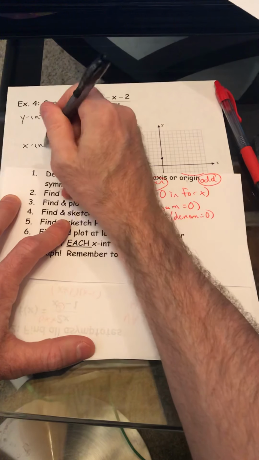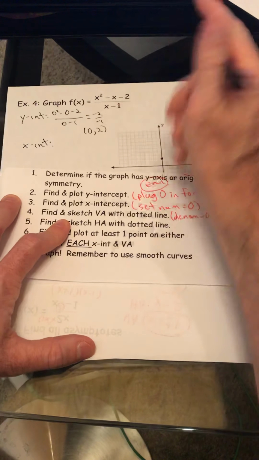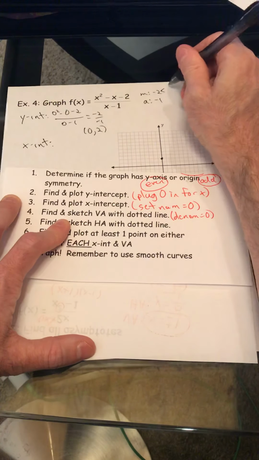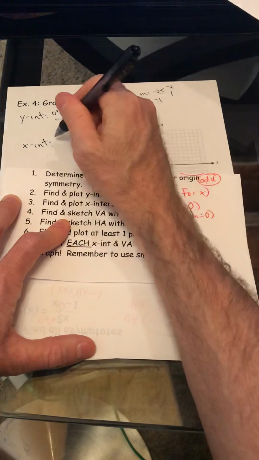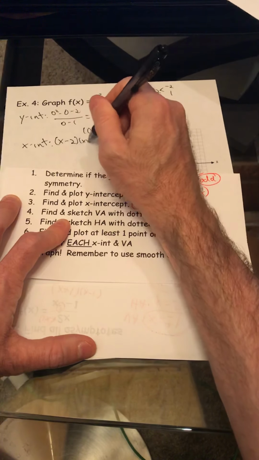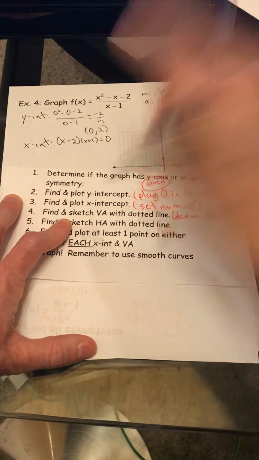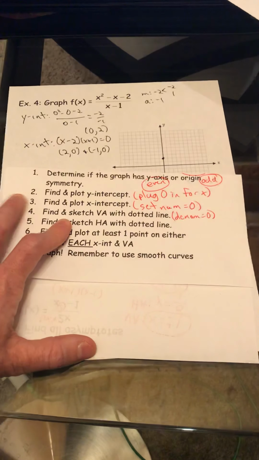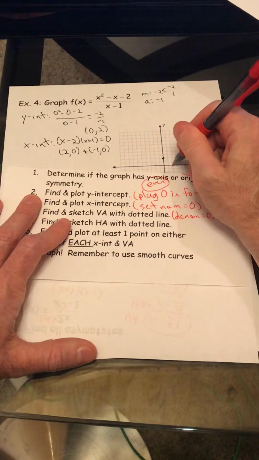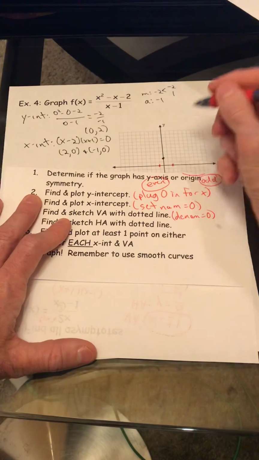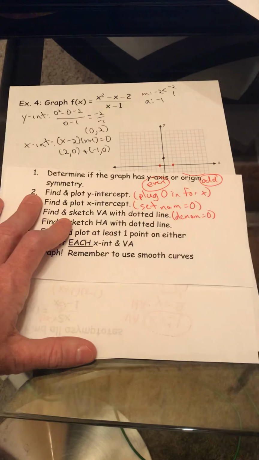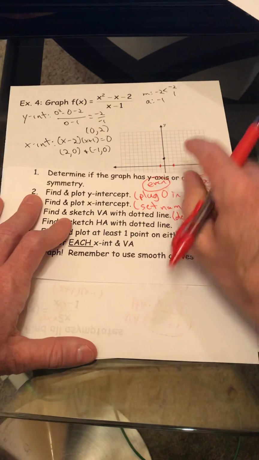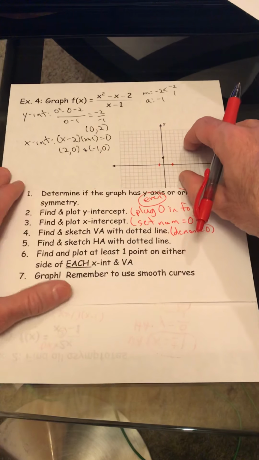X-intercepts. So for this, we will have to factor the top. Well, what multiplies to negative 2 and adds to negative 1? That will be negative 2 and 1. So x minus 2, x plus 1 equals 0. So our x-intercepts are (2, 0) and (negative 1, 0). This one probably, just looking at everything we've already found, will likely not even require us to do much in the way of additional points with the table, because we already have a fair amount of information with this.